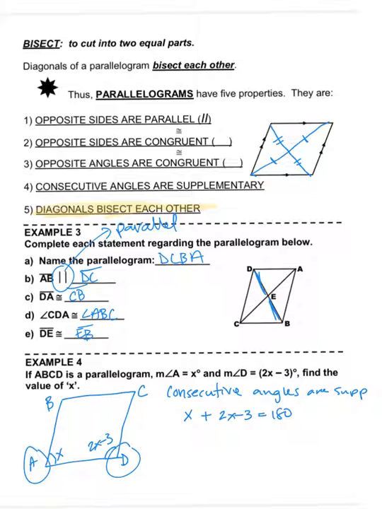So now we have to go through and solve for X. So combine our like terms, we get 3x minus 3 is equal to 180. Then add 3 to both sides. We end up with 3x is equal to 183. And then divide by 3 to get the value of X. So we would end up getting that X is equal to 61. If this problem was asking us to find the measure of angle A, then we would just plug in 61 back into our problem and then do the same thing with D.